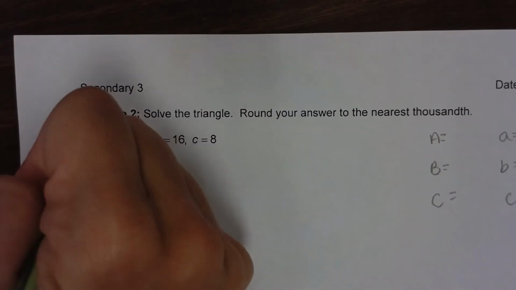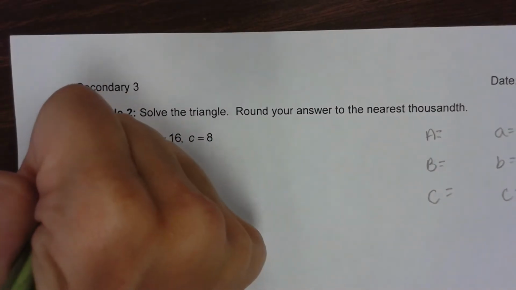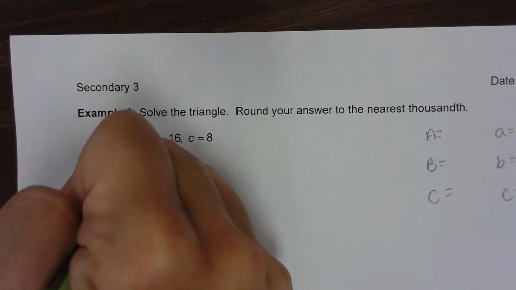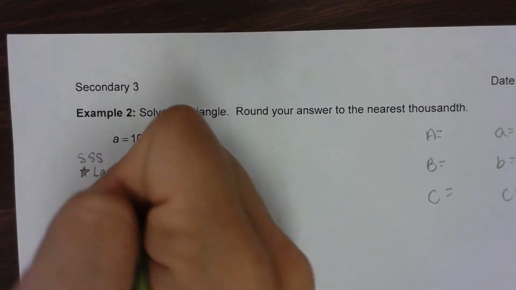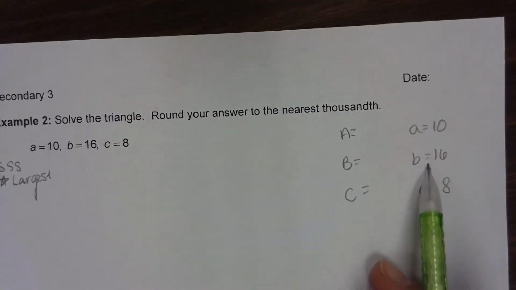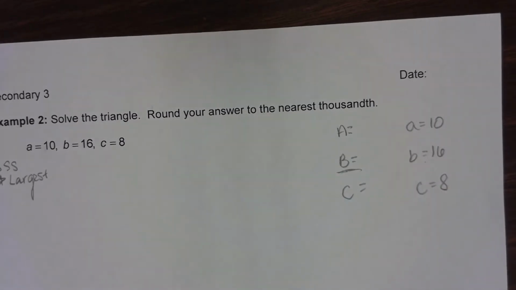Again, this is side, side, side. So we have to start with the largest. In this case, our largest is B. So we are going to solve for angle B first.